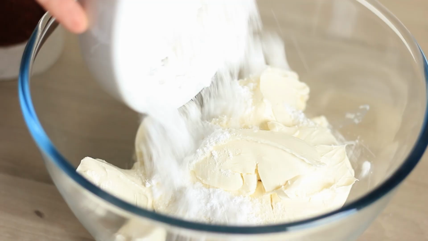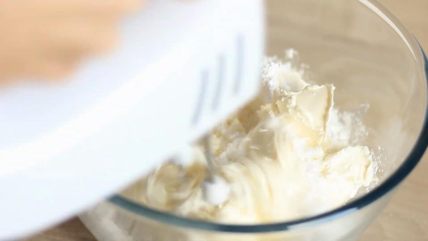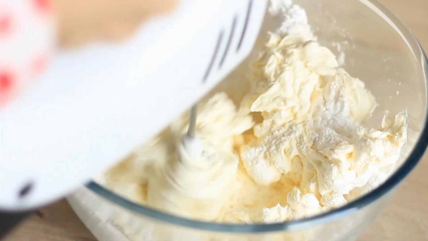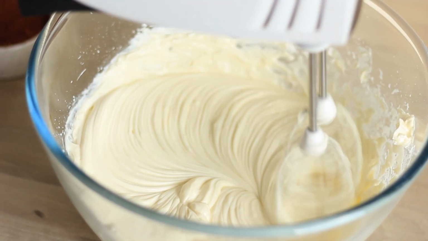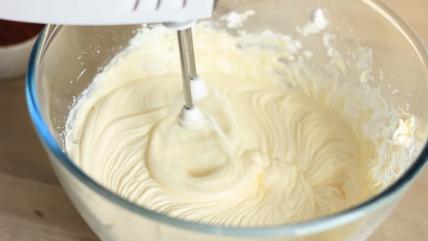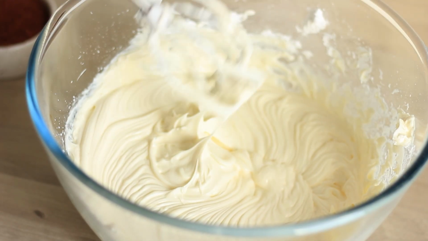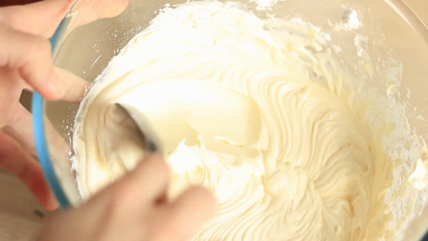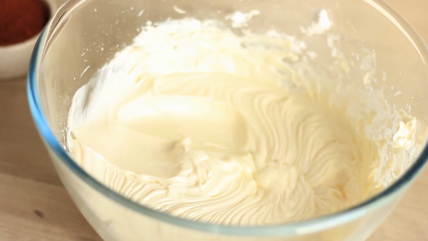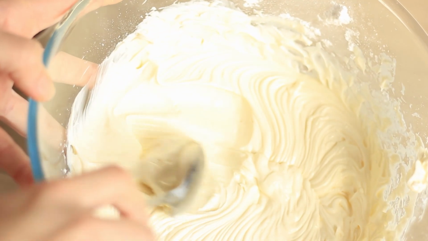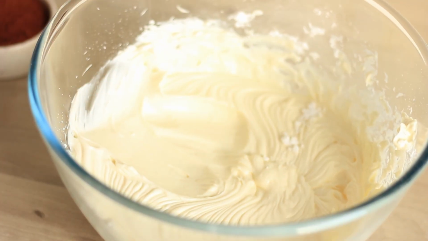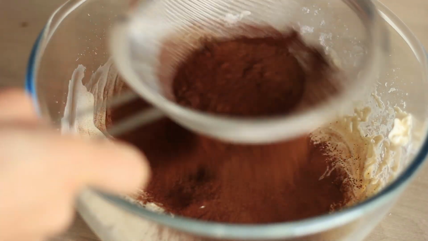Now combine the cream cheese with powdered sugar and beat with the mixer until nice and smooth. If you're going to decorate the cake with some writing, you want to leave about 2 to 3 tablespoons of this white cream aside. If you're not planning to decorate your cake with writing, you can skip this part.